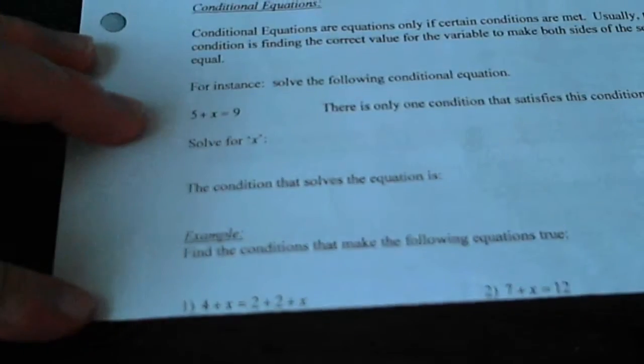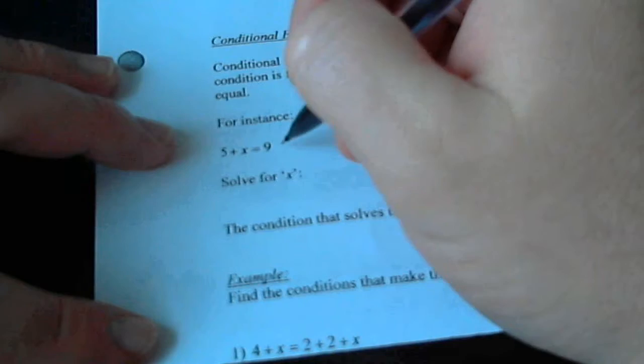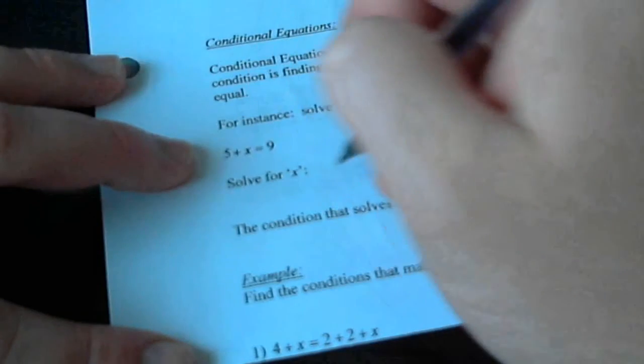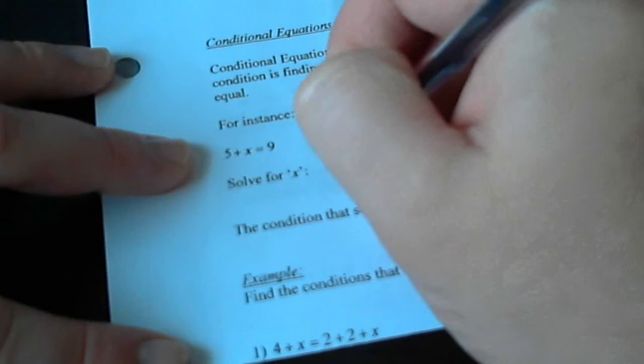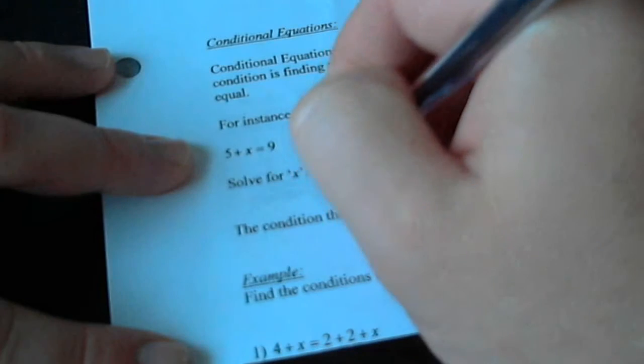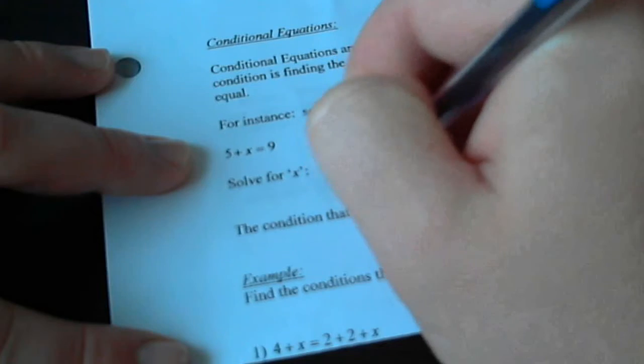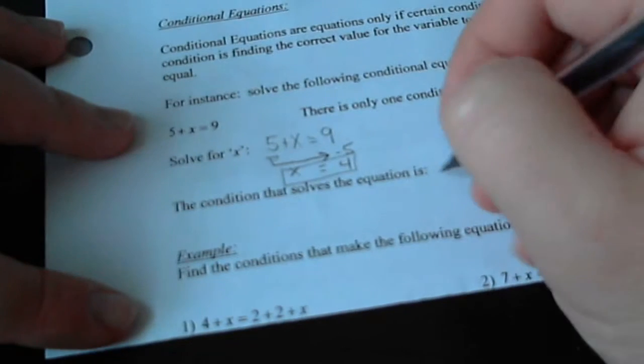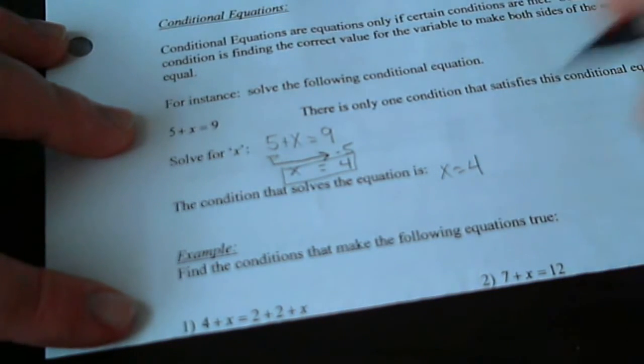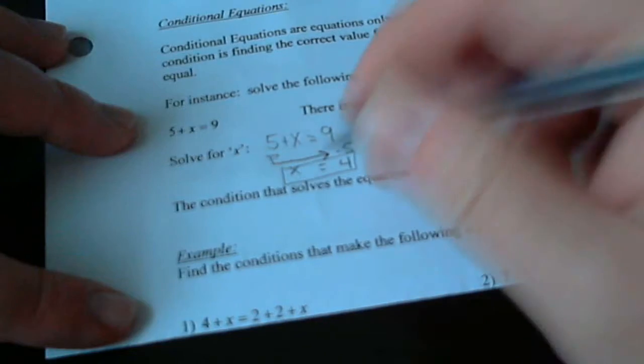Okay, let's go to the back and see where we're going with this. We have these things called conditional equations, and conditional equations are only true if the conditions are met. For instance, we have 5 plus x equals 9. Now, we're going to solve this for x. So 5 plus x equals 9. Let's bring the 5 over here, subtract it. We have x equals 4. Okay, so the condition that solves this equation is x equals 4. That's the only condition that solves this equation.